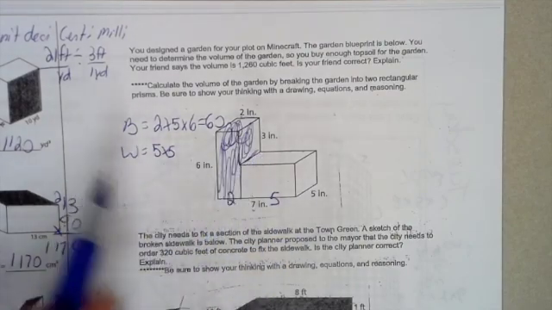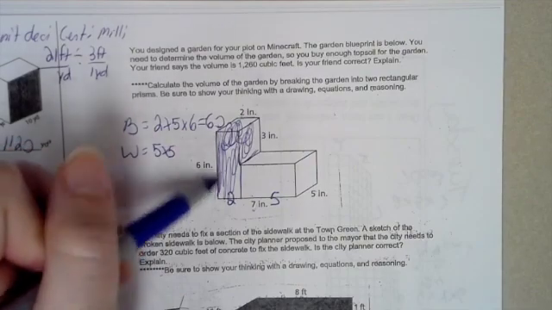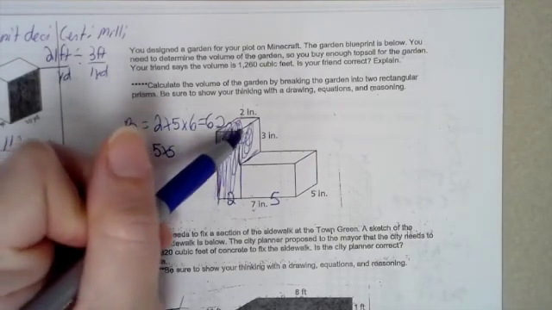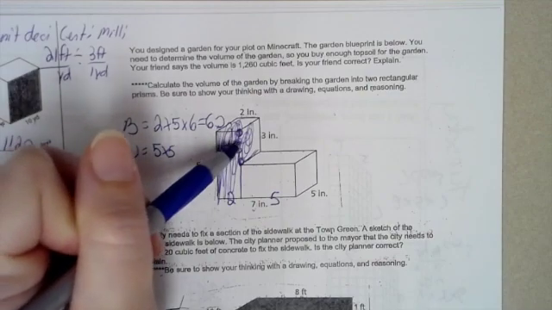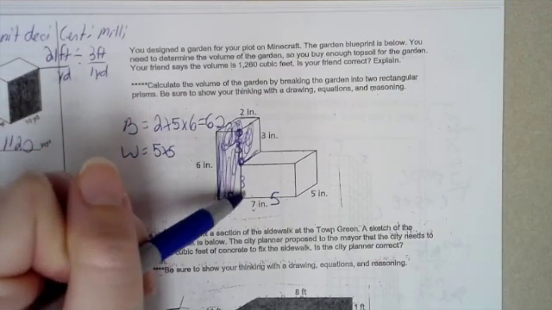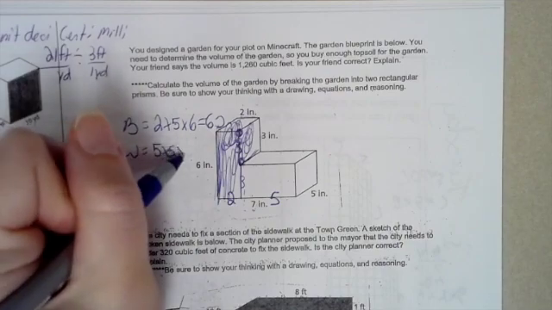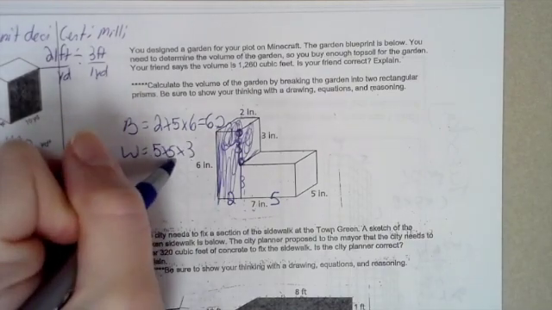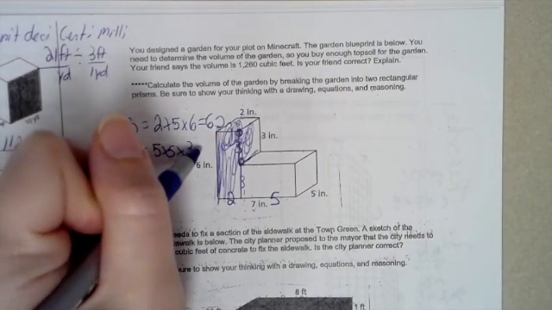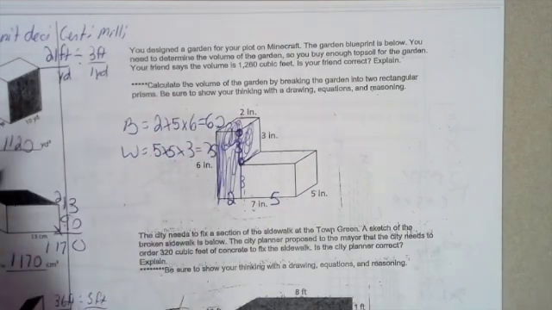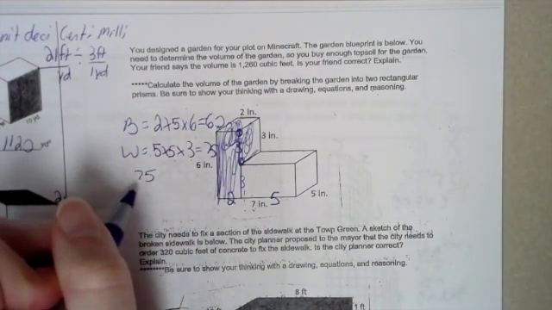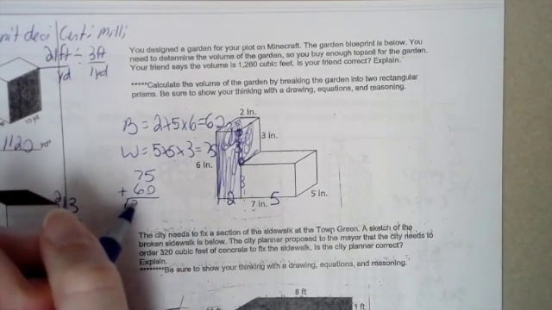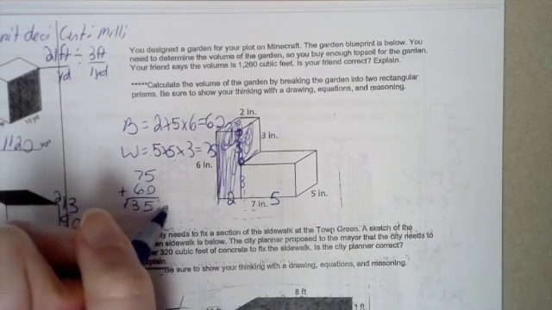Well, the whole height is 6, but this height right here is 3. So if I take 6 minus 3, that would mean the height of the white piece is also 3. So we have 5 times 5, which is 25, and 25 times 3, which is 75. So we're going to add 75 and 60, which gives us 135 cubic inches.